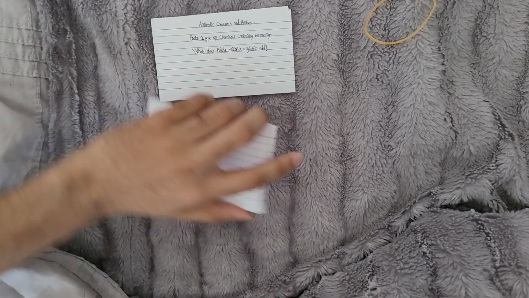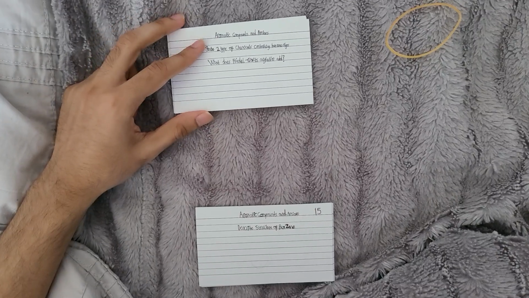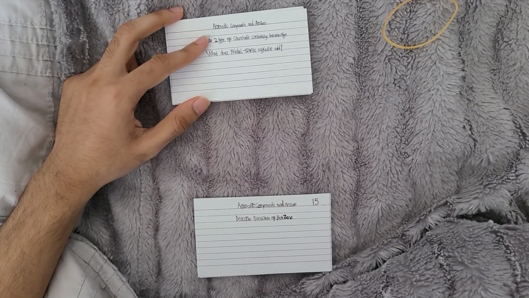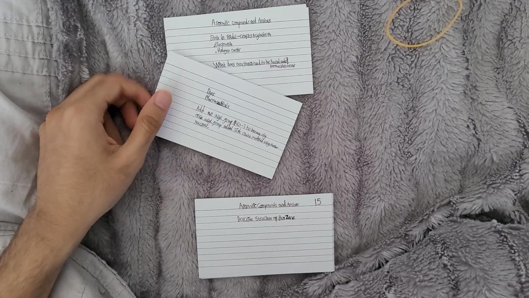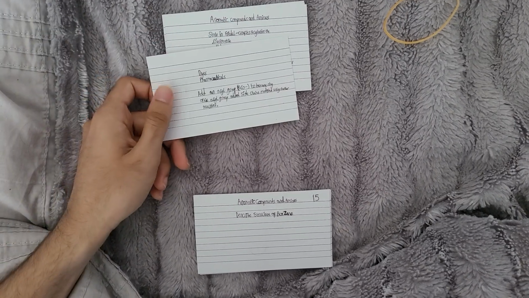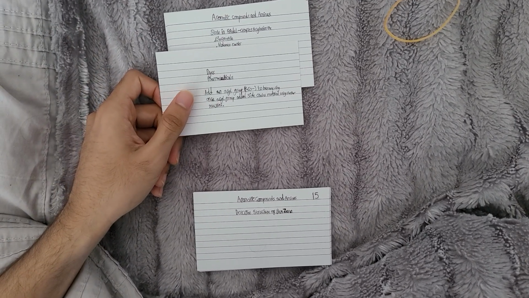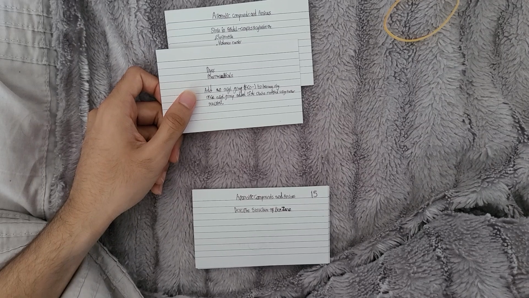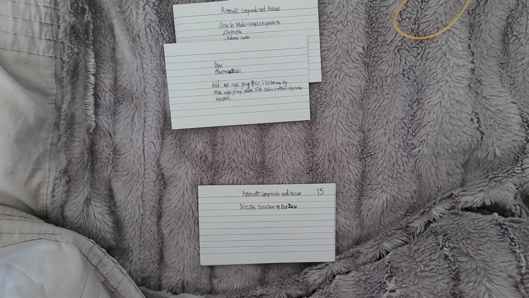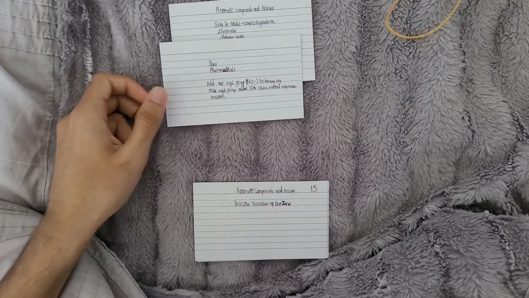State two types of chemicals containing a benzene ring. What does Friedel-Crafts acylation add? Dyes and pharmaceuticals are two types of chemicals containing benzene rings. Friedel-Crafts acylation is when we add an acyl group, RCO, to the benzene ring. Once the acyl group is added, side chains can be modified using further reactions.